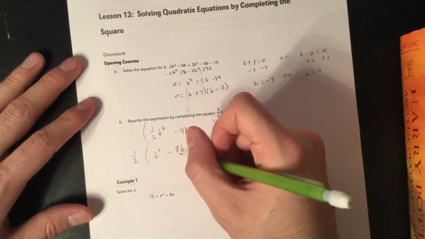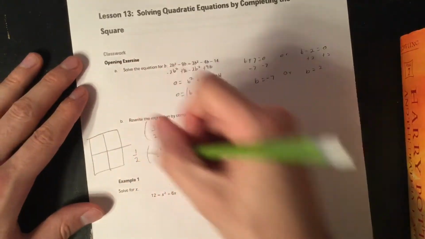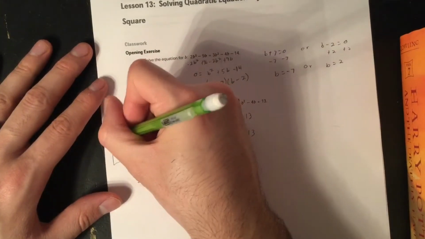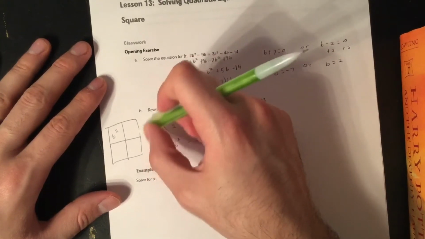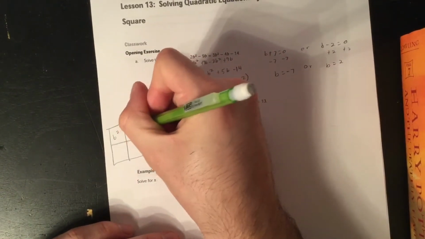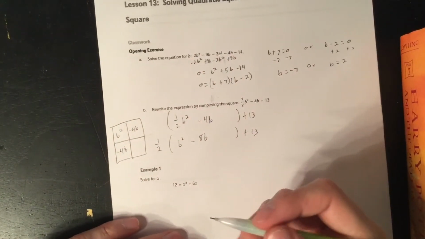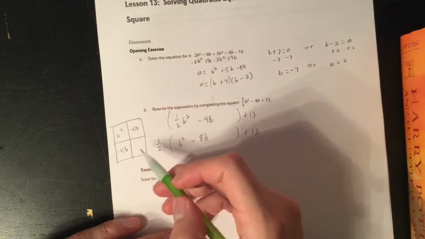So to figure out what we need to work with here, we can set up a box. So that we're going to have b squared in one of them. We'll split up this negative 8b in half, so negative 4b, and then we'll use the box to figure out what this last term will be.